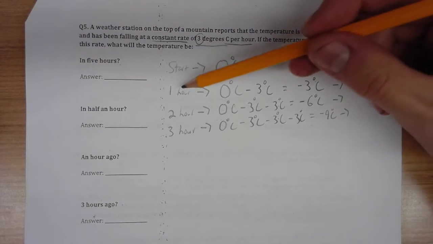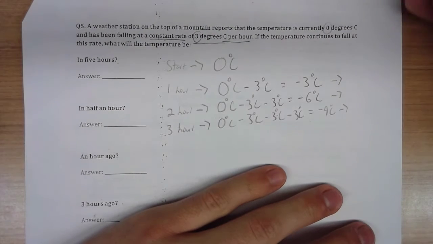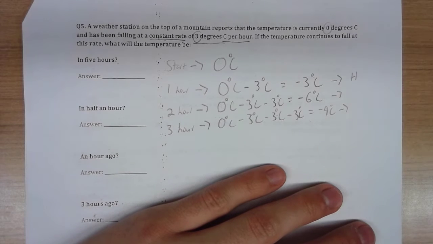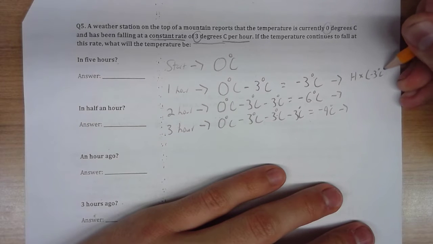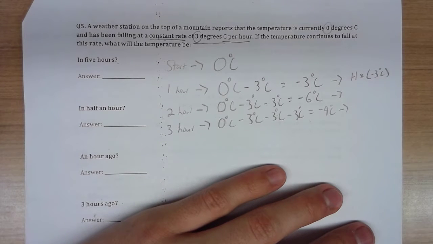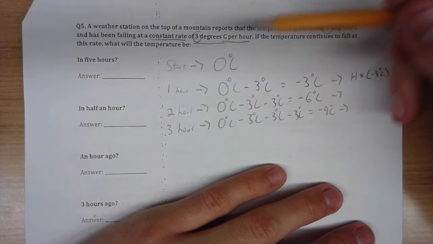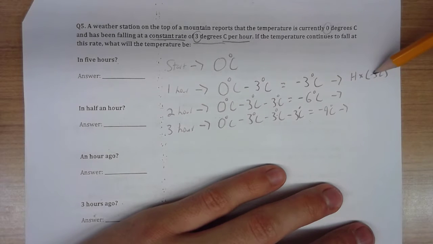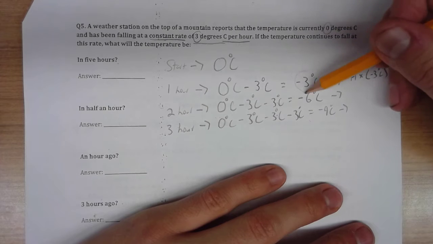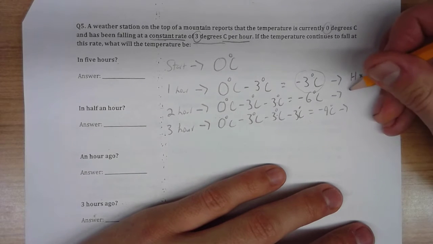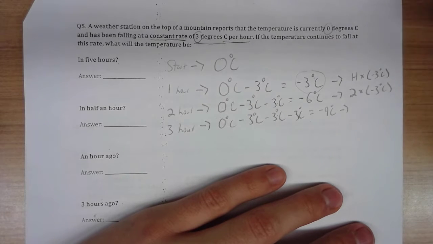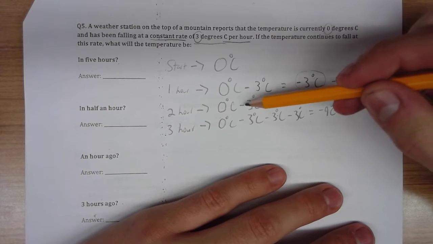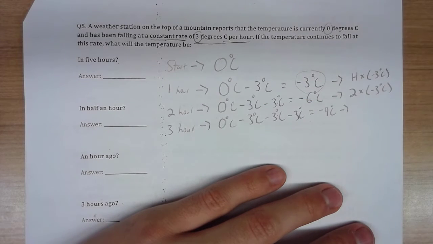So we know that every hour we are being reduced by 3 degrees. So the number of hours times negative 3 degrees Celsius for every hour. That is how much we are being reduced by. So in this situation, we have 1 hour times negative 3 degrees. That is going to give us our answer of negative 3 degrees. Here we have 2 hours times our negative 3 degrees, and that is going to get us negative 6 degrees, right? Negative 3 plus negative 3, 2 groups of negative 3.